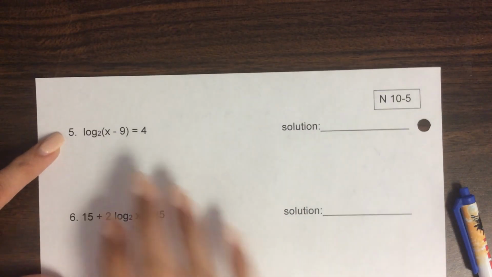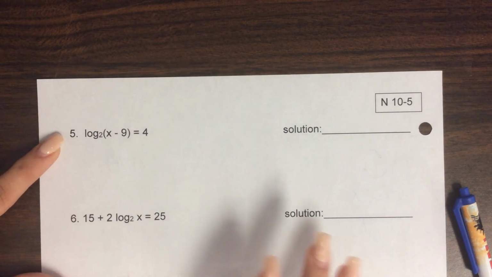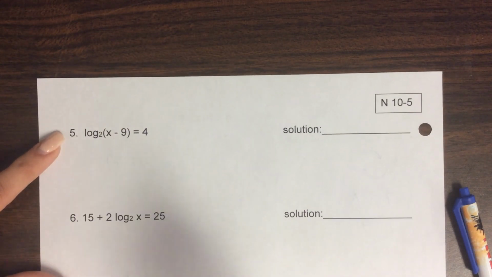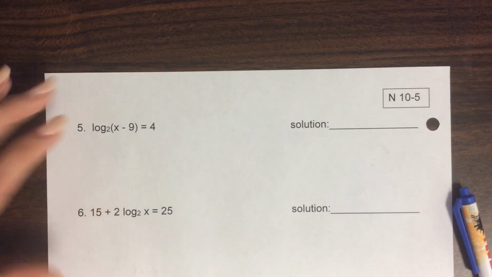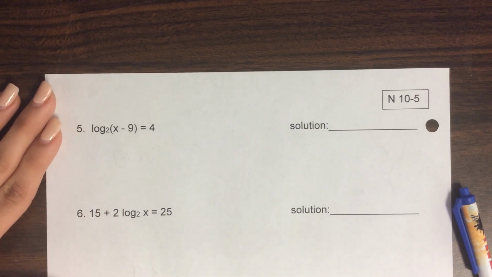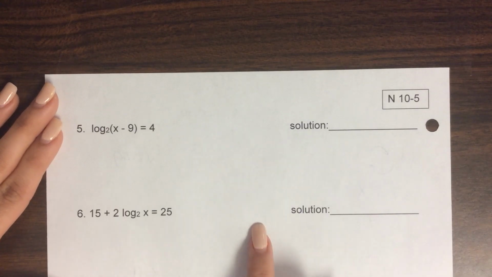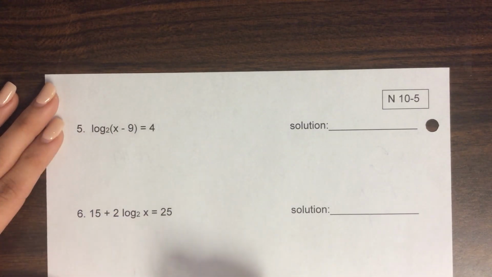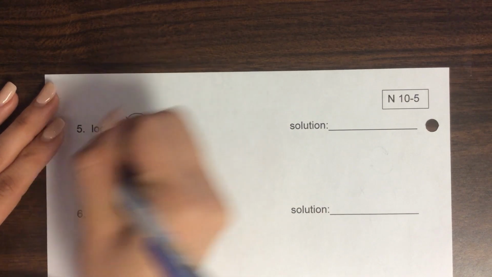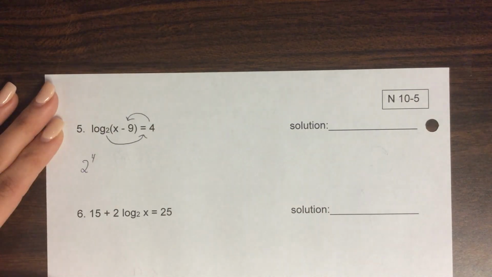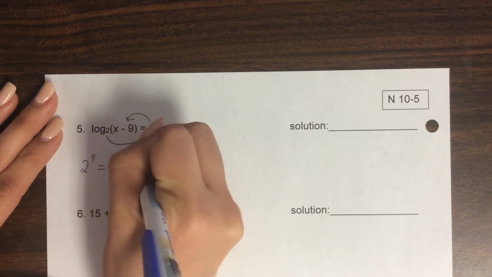Let's go ahead and only do number 5. We'll talk about all these other ones later in our lives. And if not, that's pre-AP material. So, last one. This is going to be the most complicated one we see. I want to go ahead and solve for x. Let's change this to exponential. So 2 to the 4th power is x minus 9.